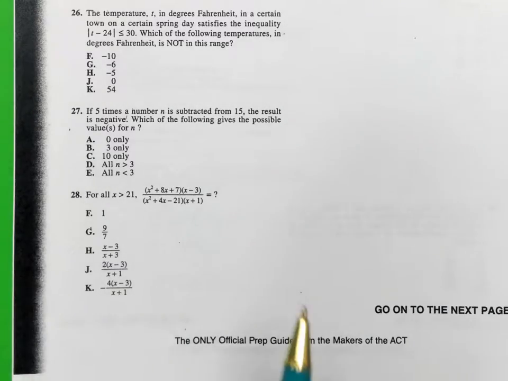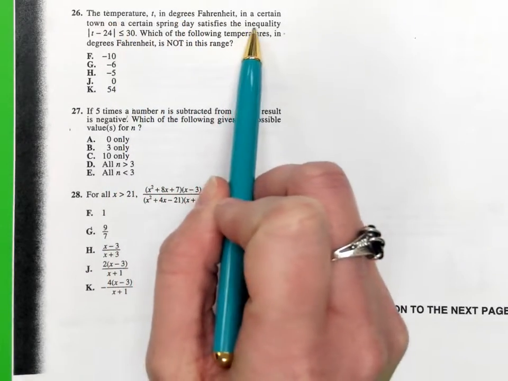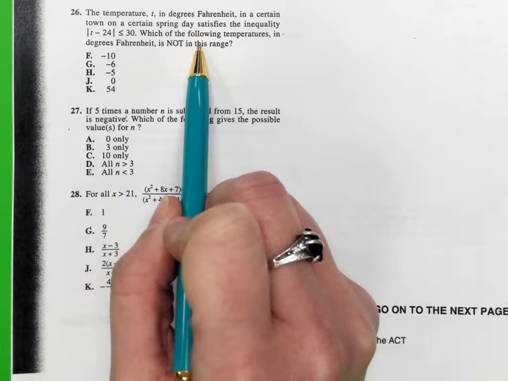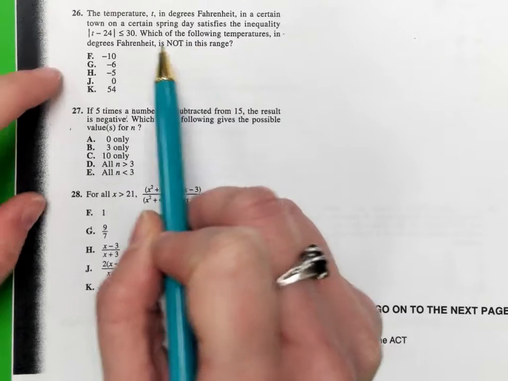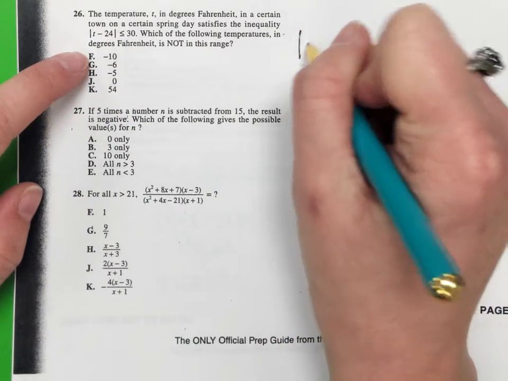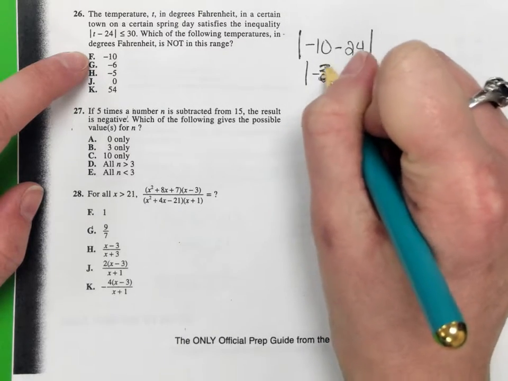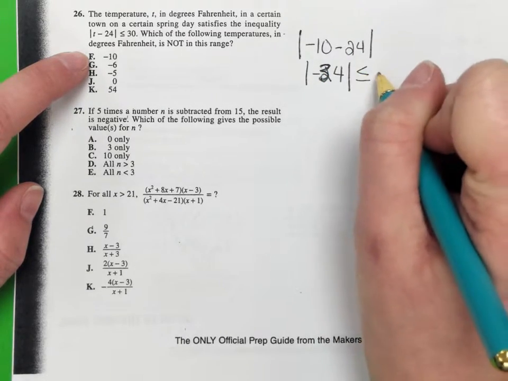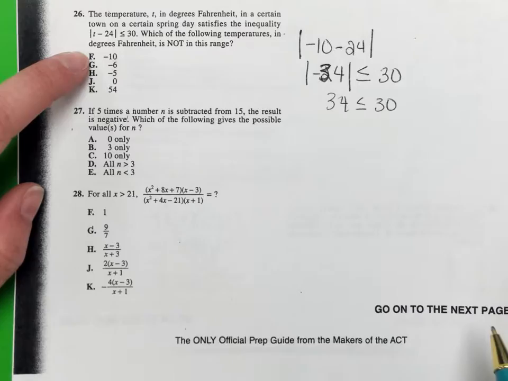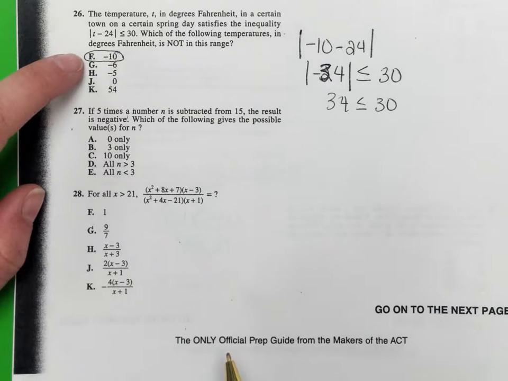All right, so 26, let's see. The temperature T in degrees Fahrenheit in a certain town on a certain spring day satisfies the inequality. Which of the following temperatures in degrees Fahrenheit is not in this range? So let's see, plug it in. The answer you should have gotten was F. So if you plug that in, what is negative 10 minus 24? Negative 34, right? Negative, I can't write today. 34. And the absolute value of that will be positive 34. And that is not less than 30. So your answer should have been F. You could have done that just real quick by plugging them in your calculator, okay?